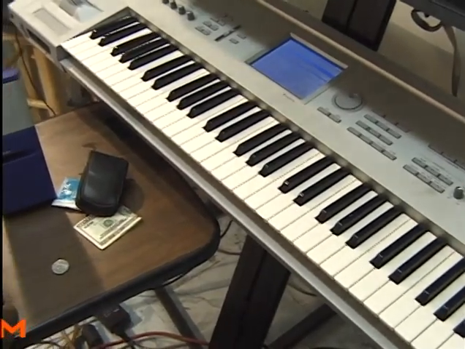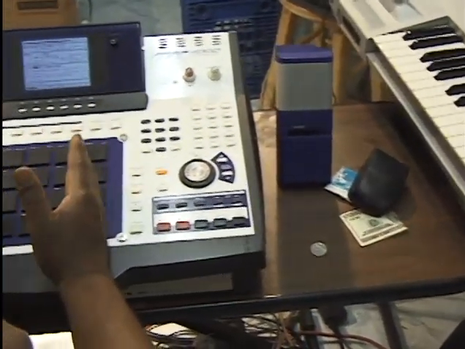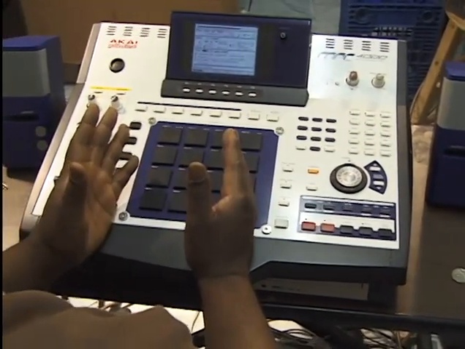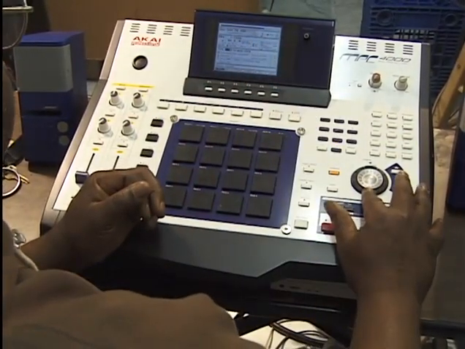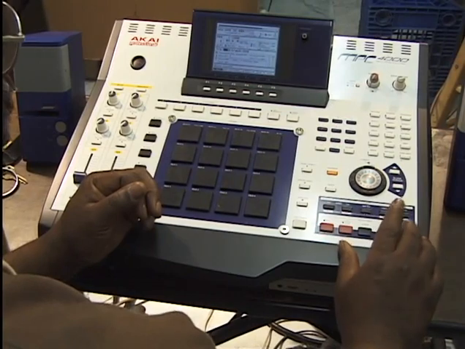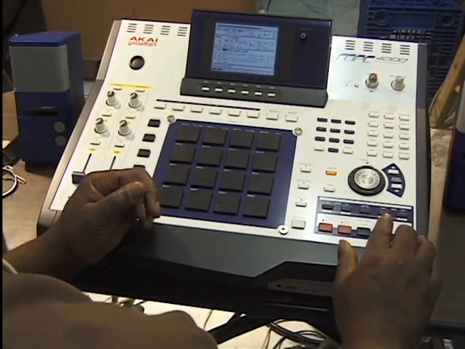I've got these sounds that are already in the MPC. These sounds are from general MIDI. I put them in part 6 here. That's a bass sound I want to use. Make a bass line for this thing. I'm going to press play.